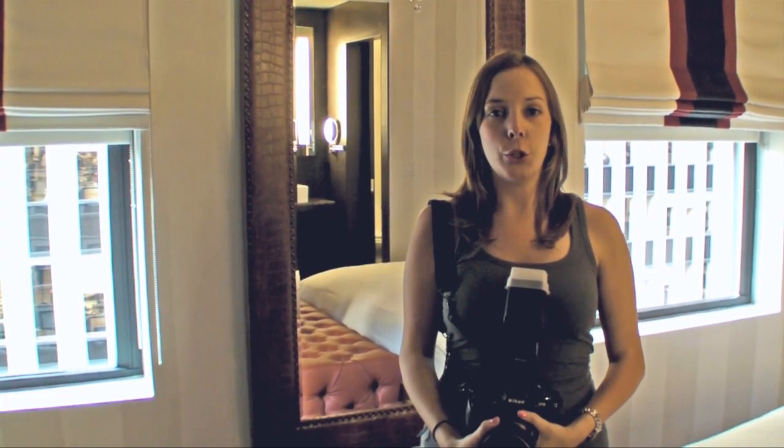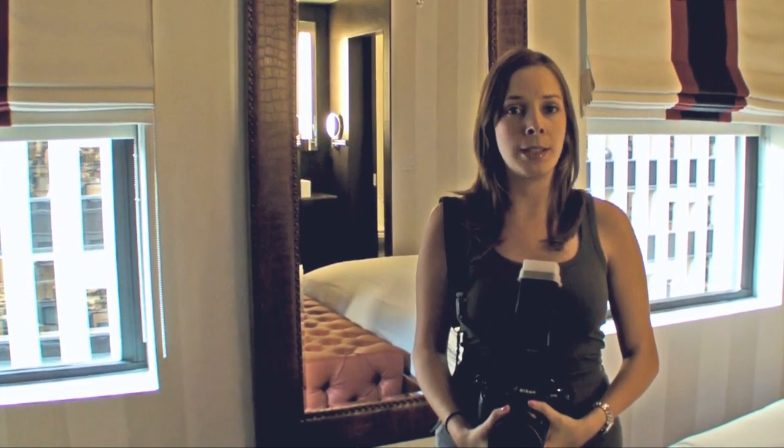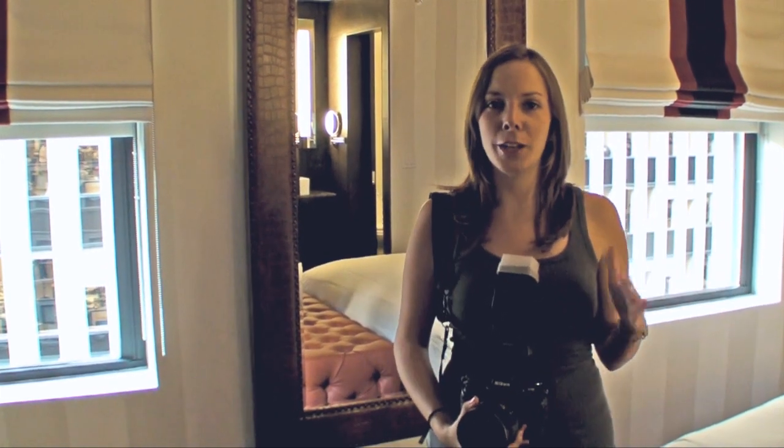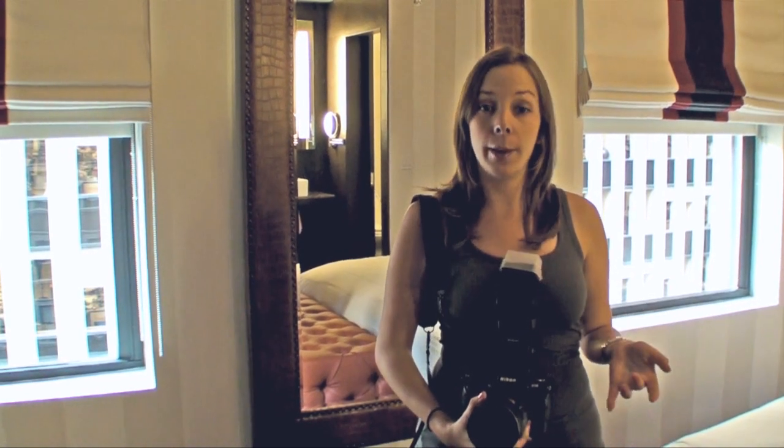So the first thing you're going to do when you get into a hotel room is quickly look around just to see the space, see how big it is, see what you're dealing with. In this case, the room is really small, so I could do that in one quick glance. If it was a bigger suite, I would need to walk around and look at the whole thing.